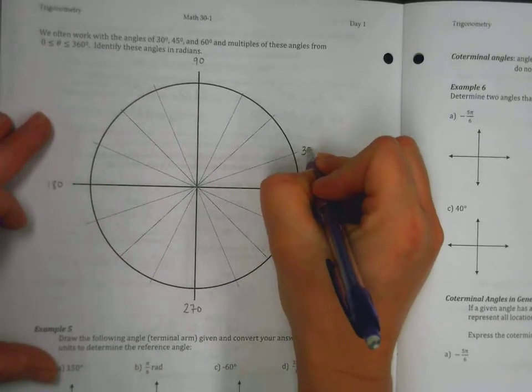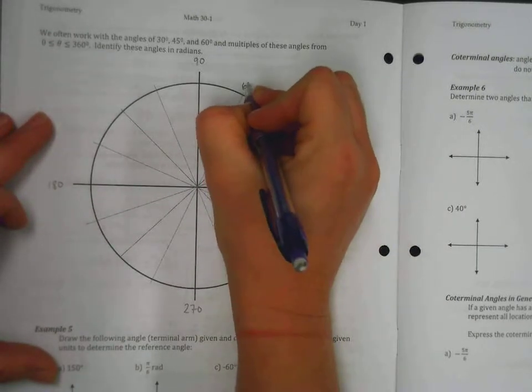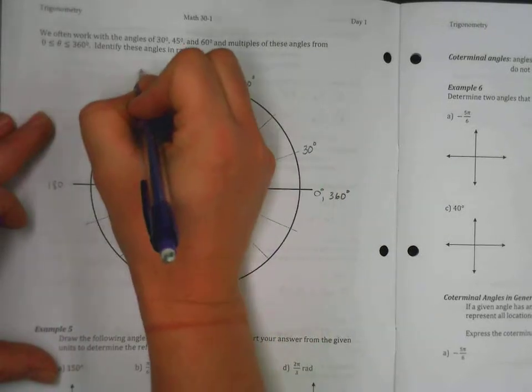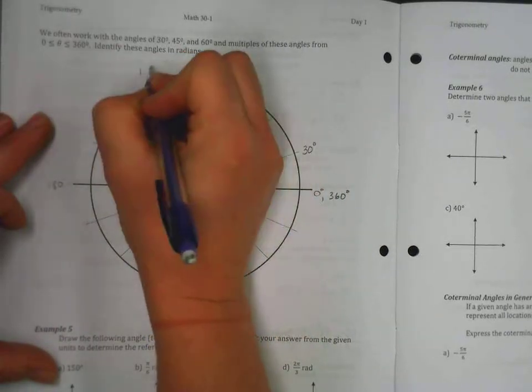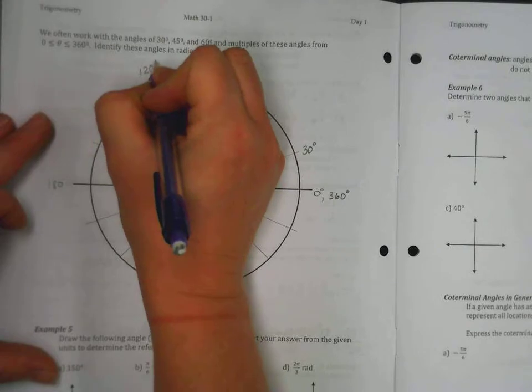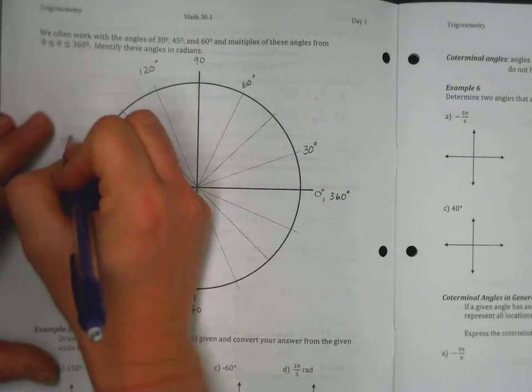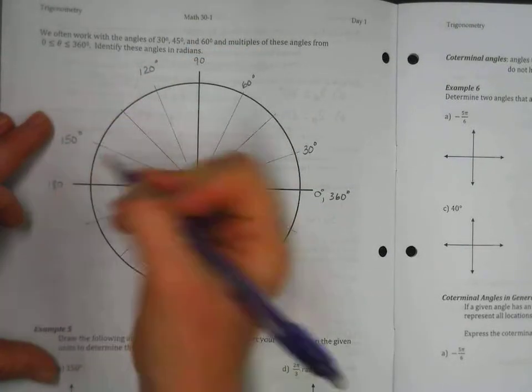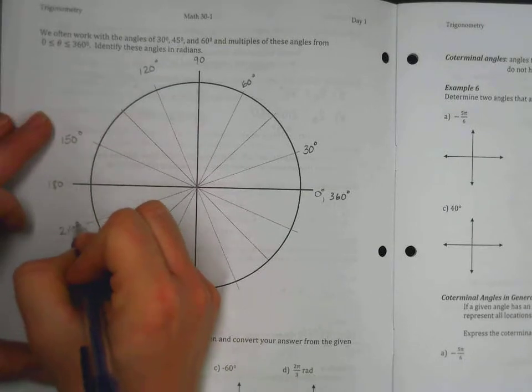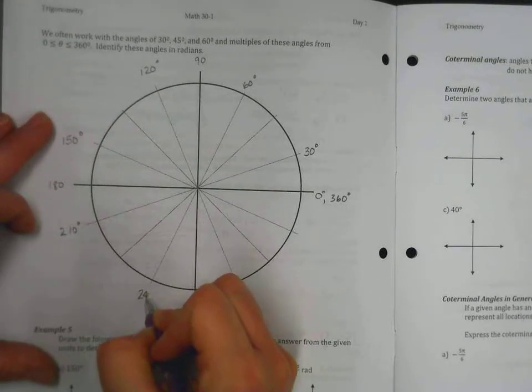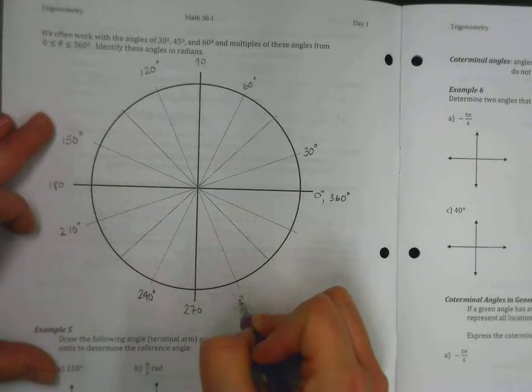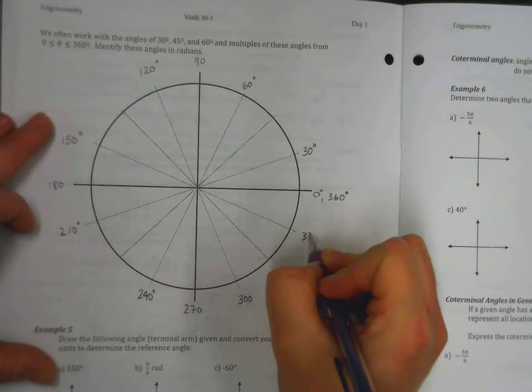So this would be my 30 degree angle, this would be my 60 degree angle, 90, 120 degrees, plus 30 is 150, plus 30 is 180, plus 30 is 210, plus 30 is 240, 270, 300, and 330.